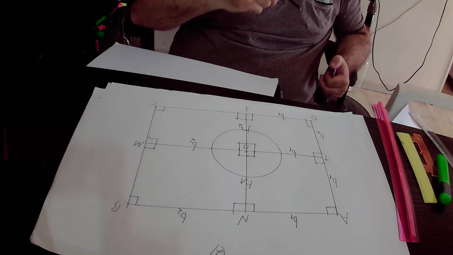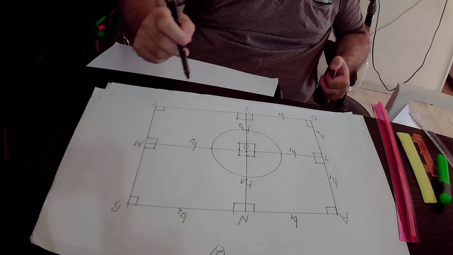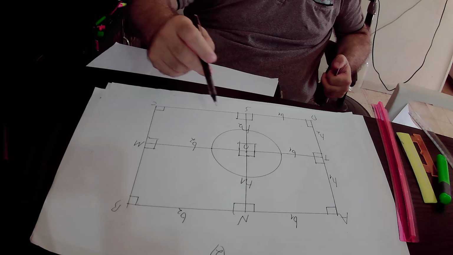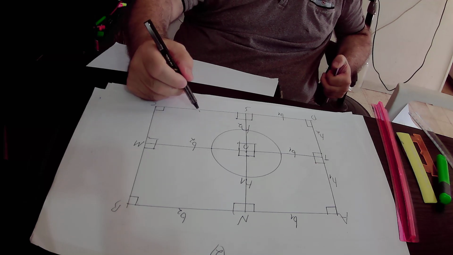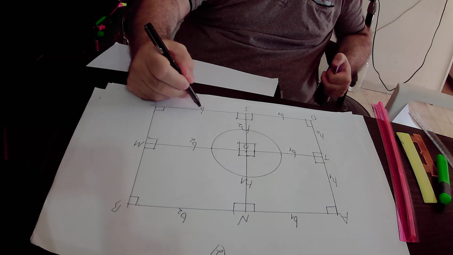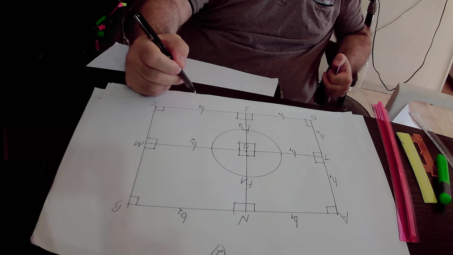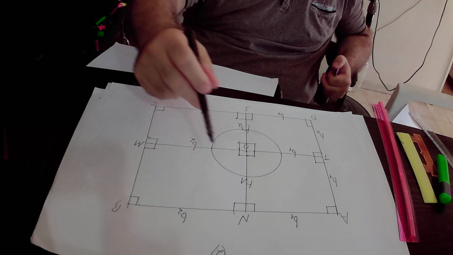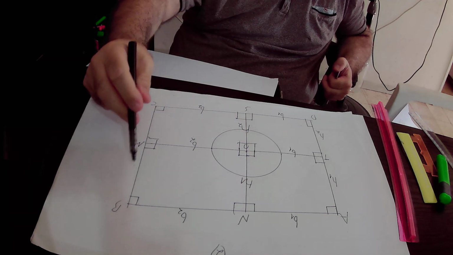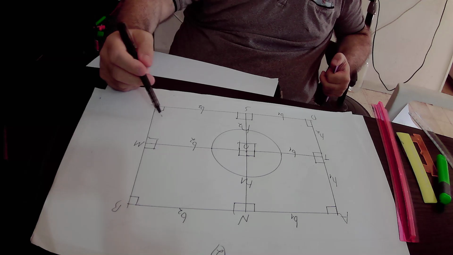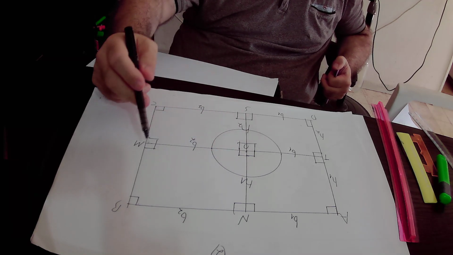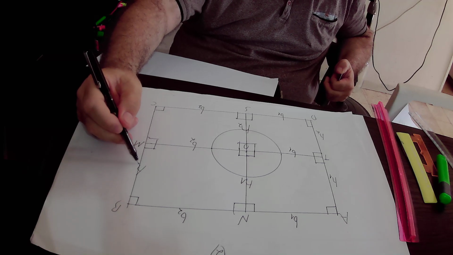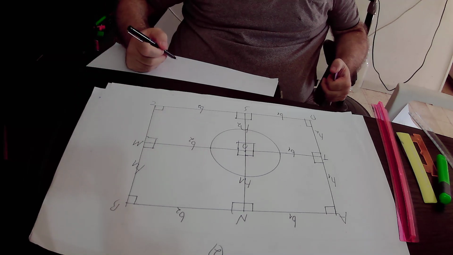And in rectangle OMSC, side OM equals side SC. But side OM equals B2, therefore side SC must be also equal to B2. And finally, in rectangle NBOM, side NO equals side BM. But side NO equals H1, therefore side BM must be also equal to H1. Okay?